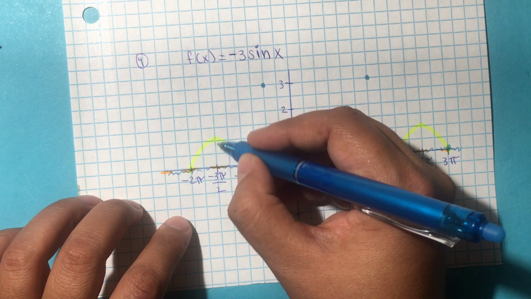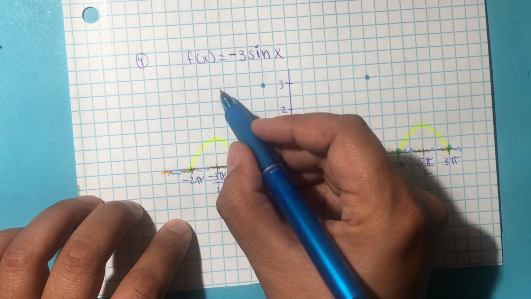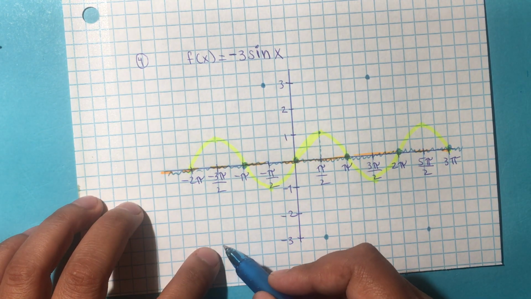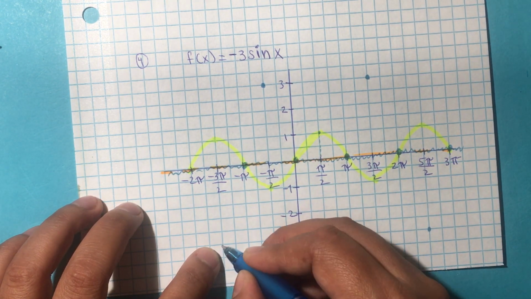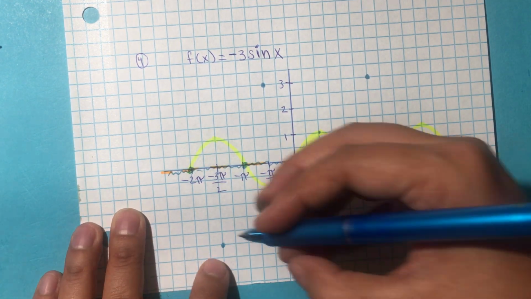For this one is positive 1 times 3 is 3, but the negative is a reflection, so it goes to negative 3 right here. For this one is 0, 0, and so now we start graphing.